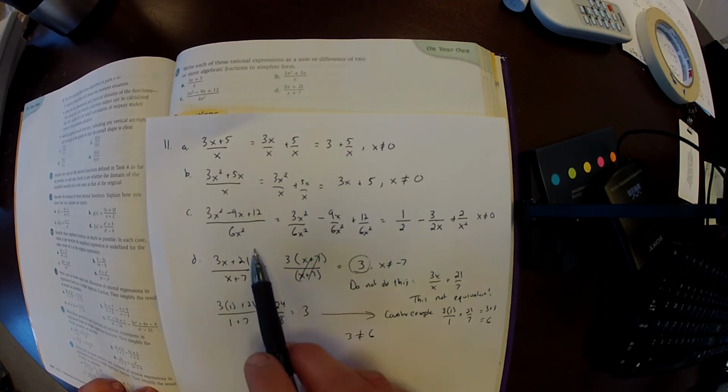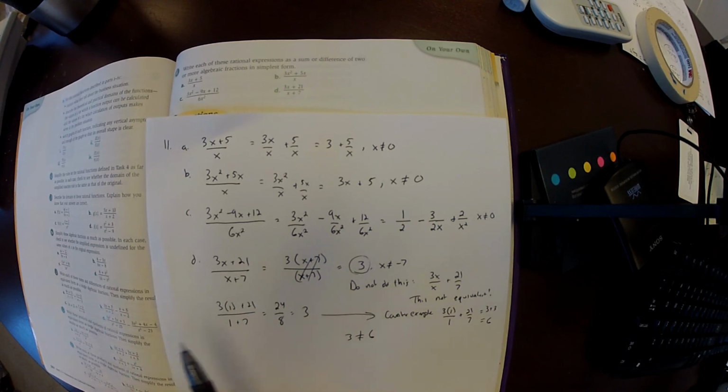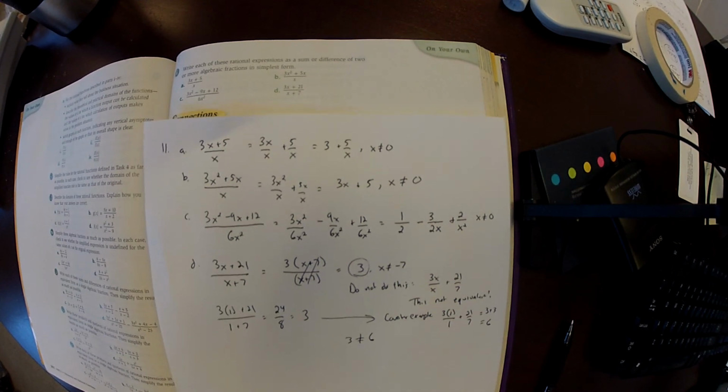We can only separate the numerator, with all the same denominator. And the bottom here, when you have the denominator as x plus 7, that can't be separated into just x and just 7. We could if they were multipliers, but these are add-ins, not factors. So do not do that part there. And that ends question number 11.